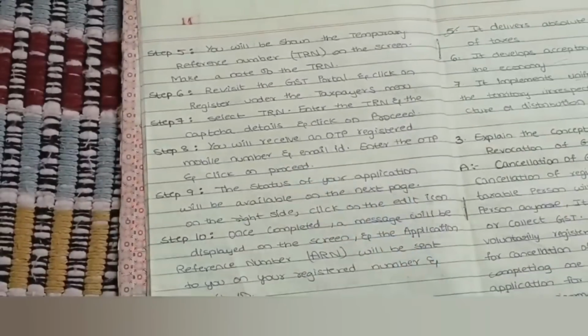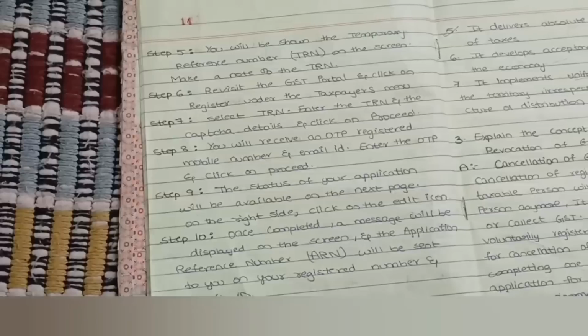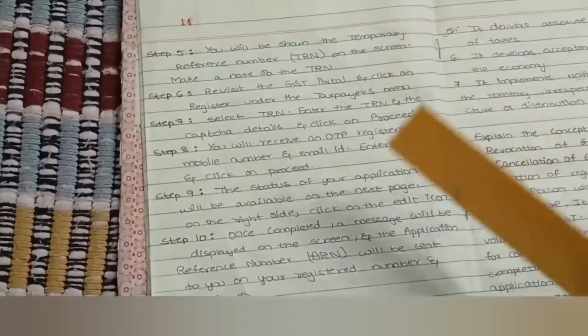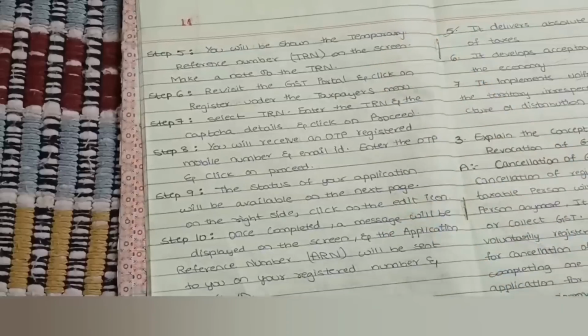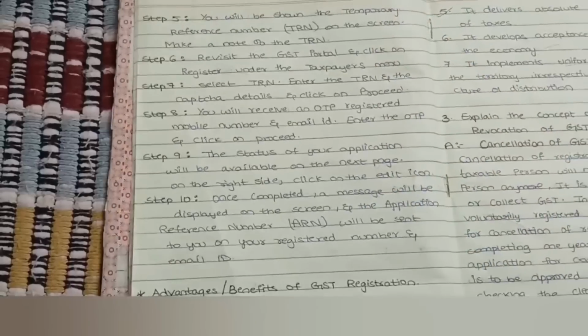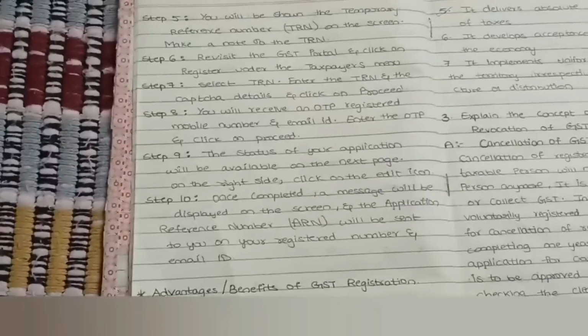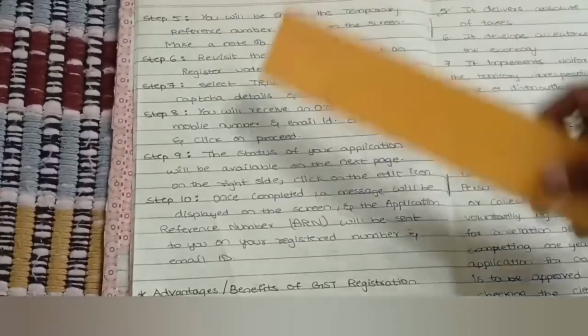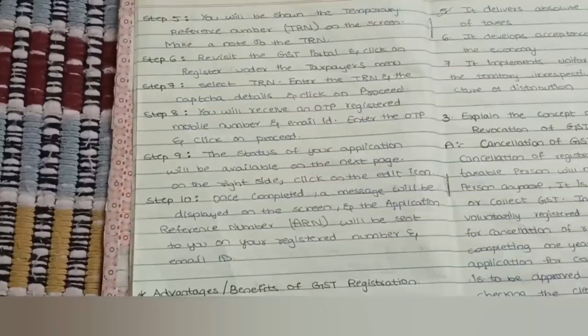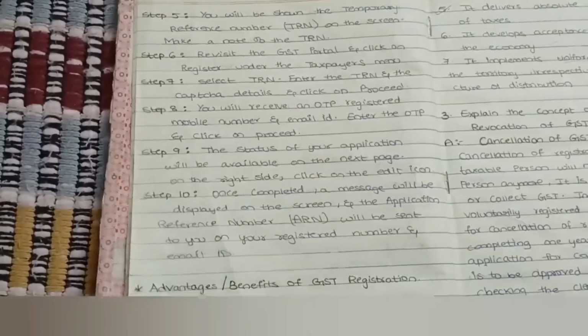TRN is temporary reference number. You need to make a note of it, and after that you need to go into the portal again and mention this TRN number. Then you will get another OTP, and after that you will get the ARN, that is the application reference number, which will be sent to your registered mobile number or email. So in 10 steps you can complete registration under GST in India.